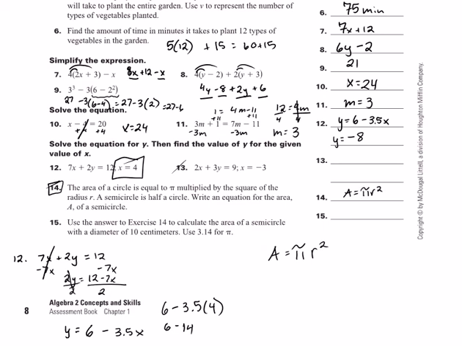And then number 15 asks us to use that answer to calculate the area of a semicircle. So a semicircle is going to be exactly half of that. So if I calculate the area of the circle and then divide it by 2 in the very end, I will get the area of a semicircle with the diameter. So if the diameter equals 10, I know that the radius is exactly half of that, so that makes the radius 5 centimeters. Alright, so now I need to plug it in to pi r squared and then divide that by 2 in the very end, and that will give me my area.